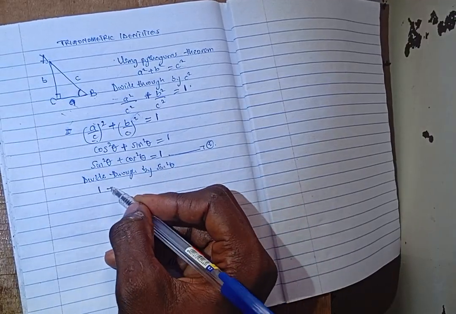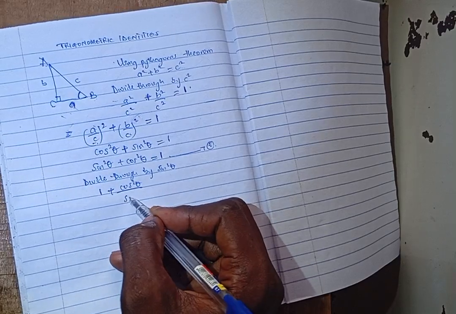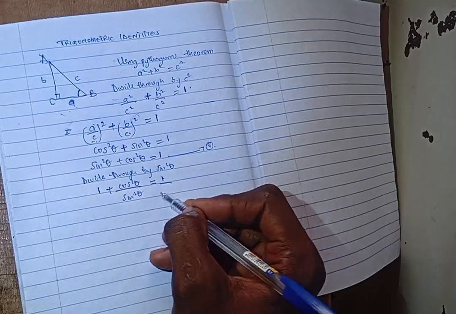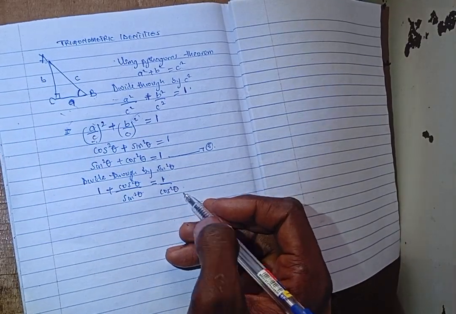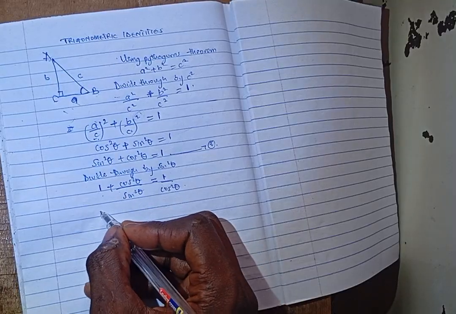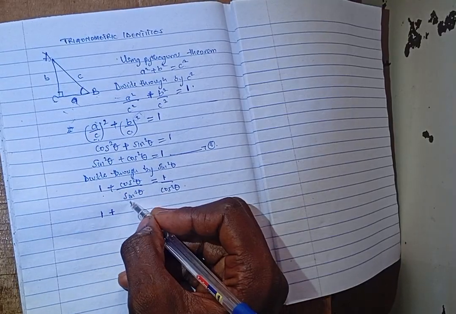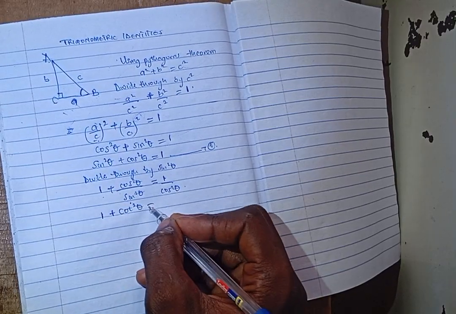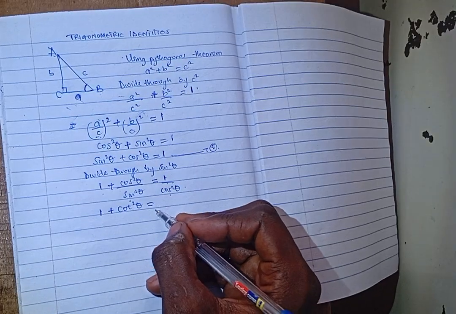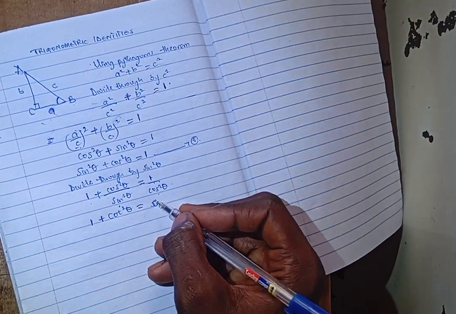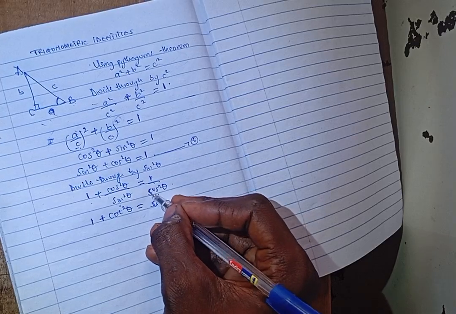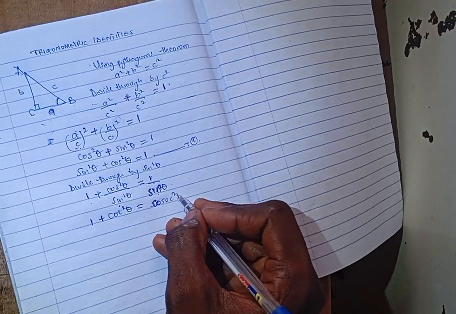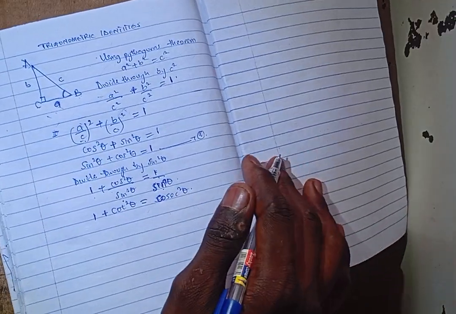So you have 1 plus cos square theta over sine square theta is equal to 1 over sine square theta. Then cos over sine gives us cot square theta, and 1 over sine square theta gives us cosec square theta.